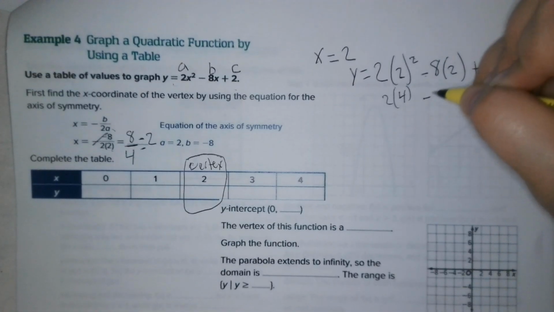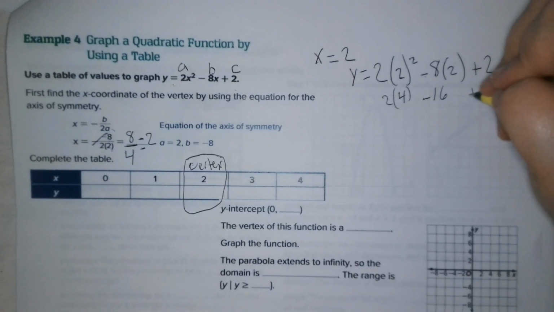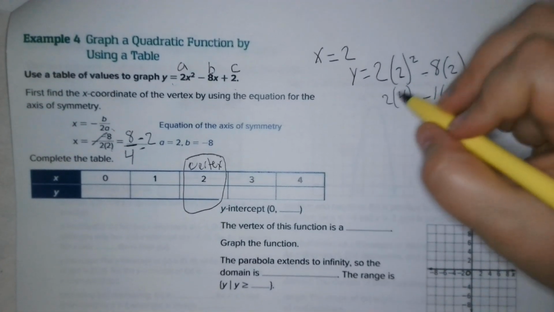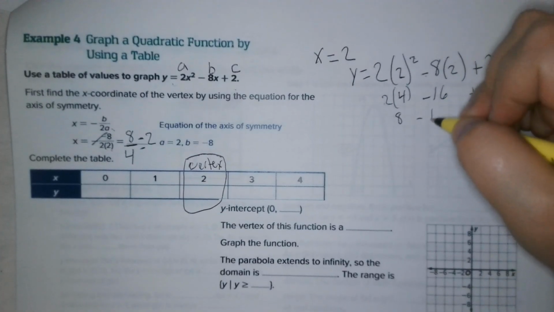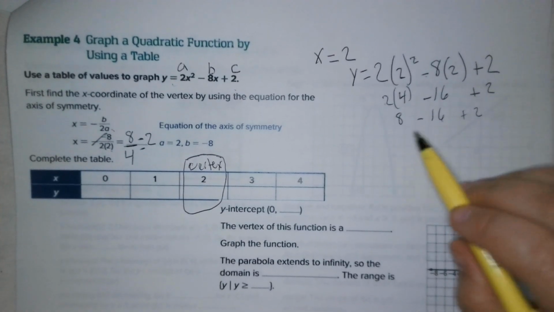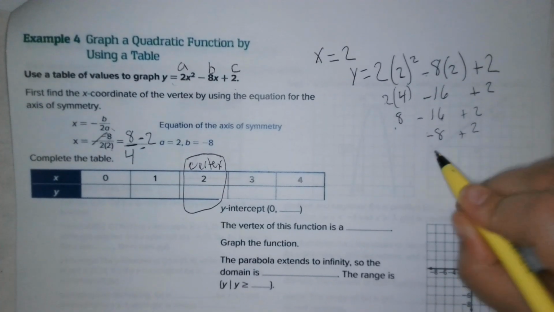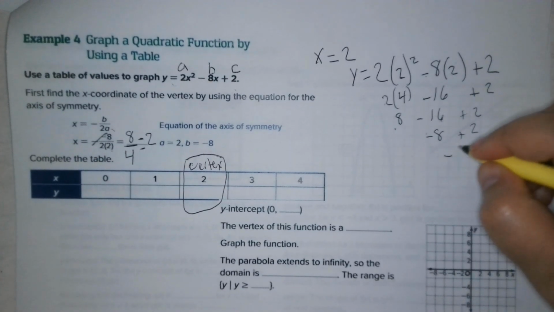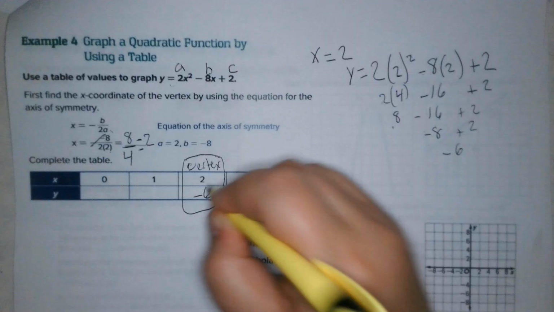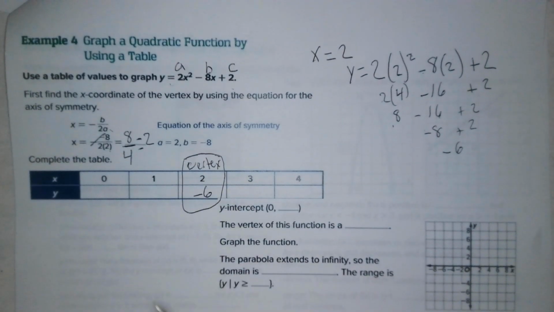Negative 8 times 2 is negative 16, plus 2. 8 minus 16 is negative 8, plus 2 is negative 6. So my vertex is 2, negative 6.